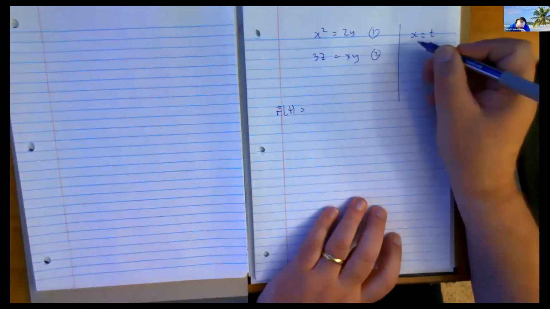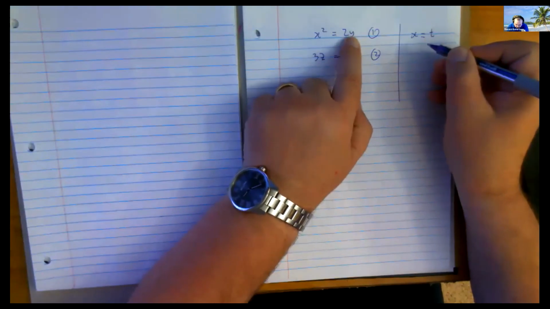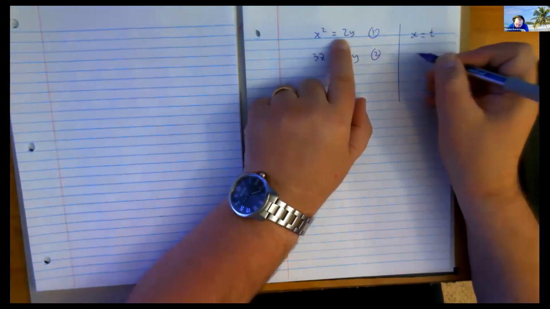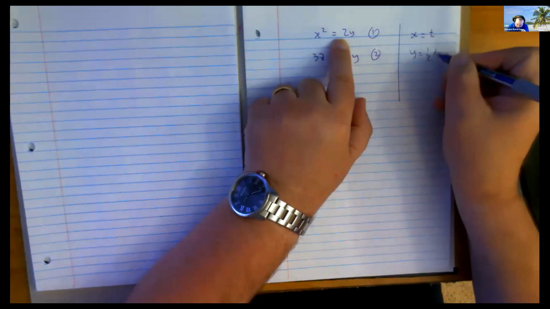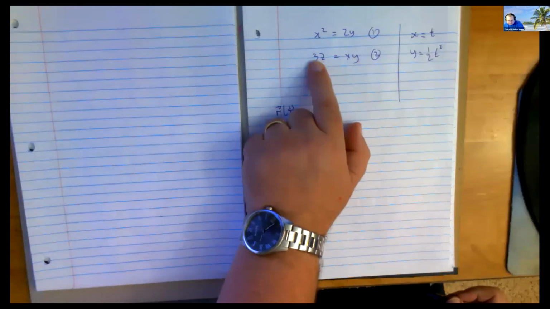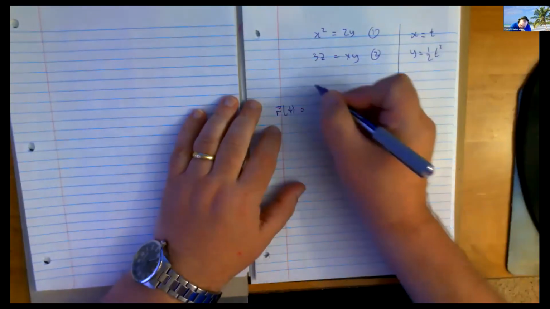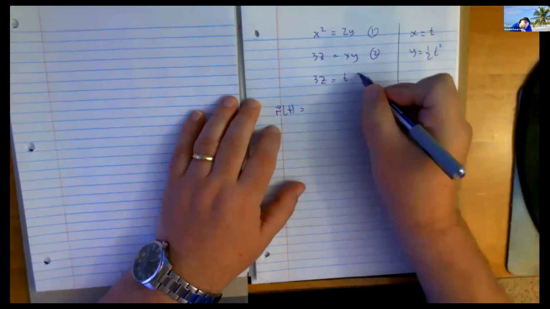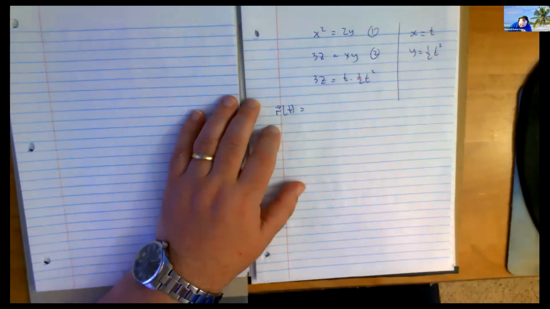Now, if I make x equals t, then won't 2y be t squared, which means y will be a half t squared. I can live with a half t squared, right? Now, if I go down here, 3z equals xy, well, won't that make 3z equal t times a half t squared?